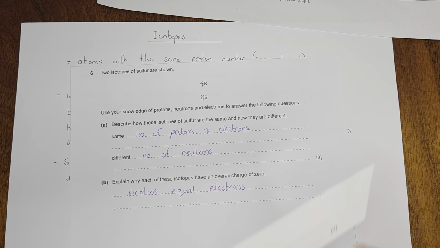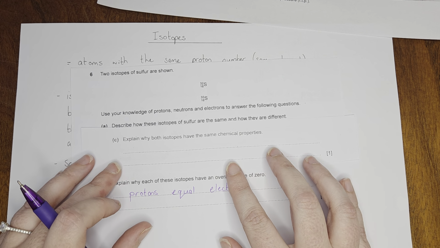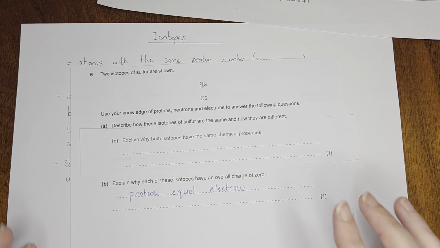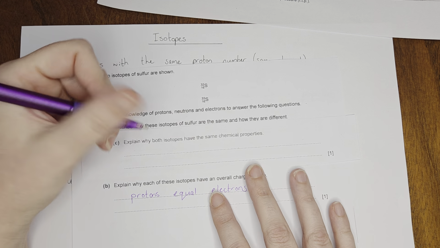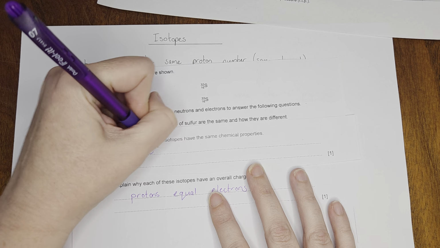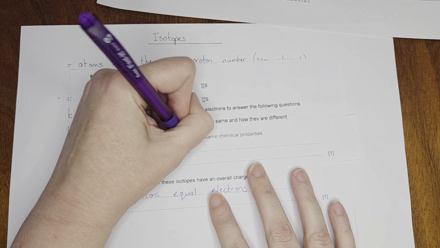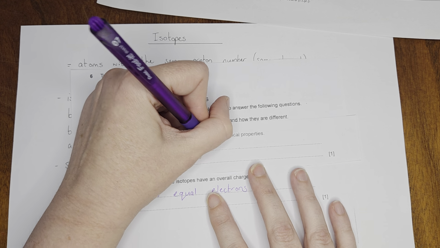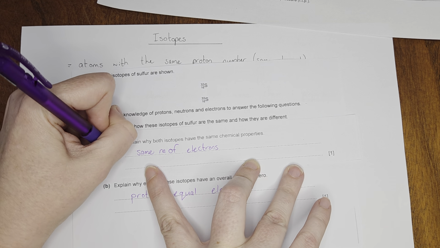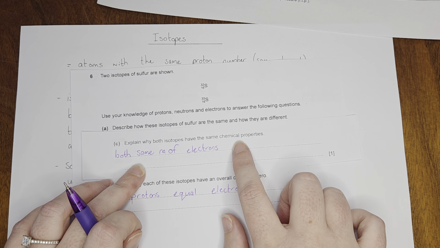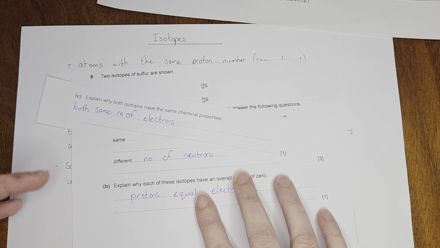And then a third part to that question is to explain why the isotopes have the same chemical properties. So the chemical properties are always because of the same number of electrons. Okay, so both of them have the same number of electrons. That is why they have the same chemical properties.